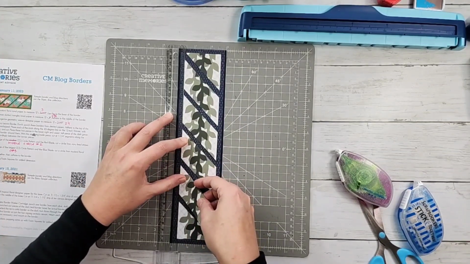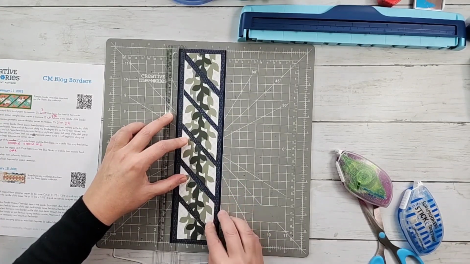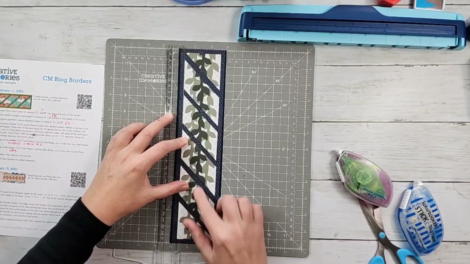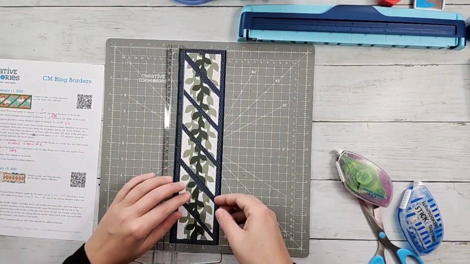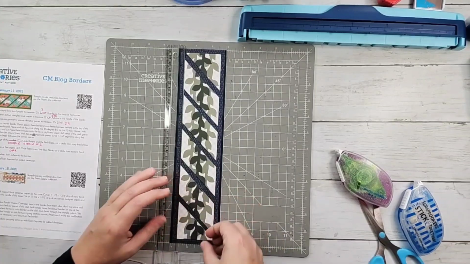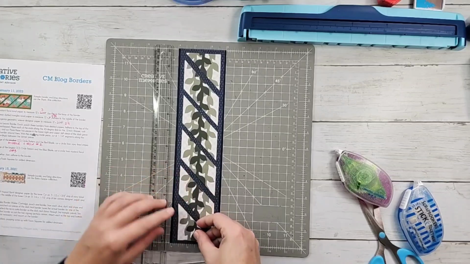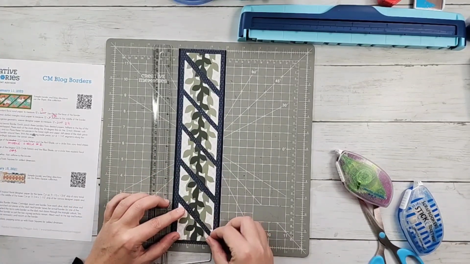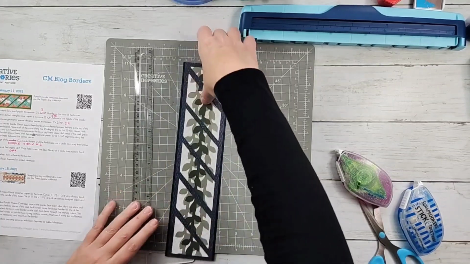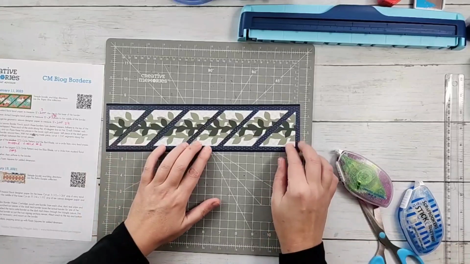Just making little adjustments to try to get those edges even. I want my spacing along these in the grout lines to be fairly even. And this end here is a little off. I think though I can just adjust this one. There we go. All right. So there's my border.